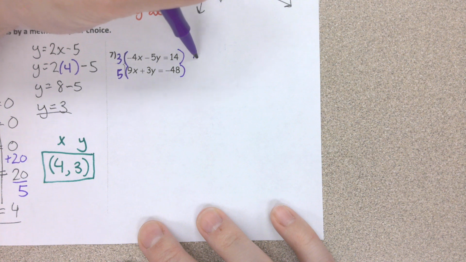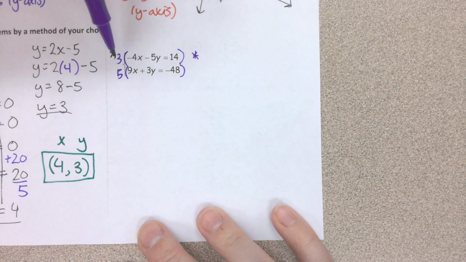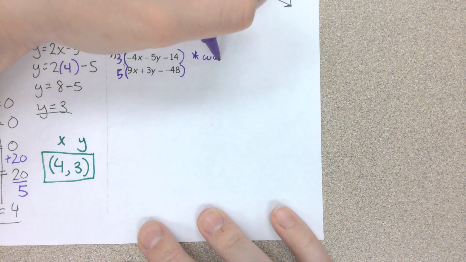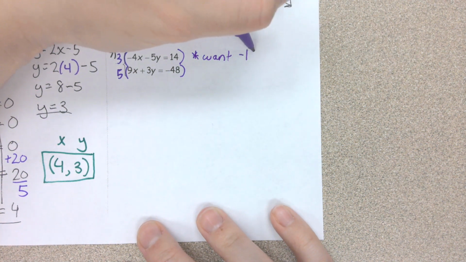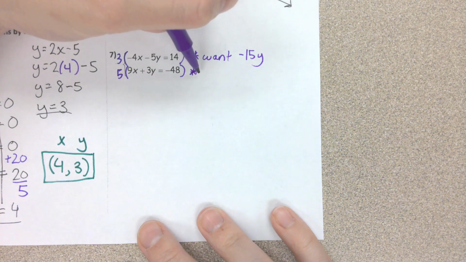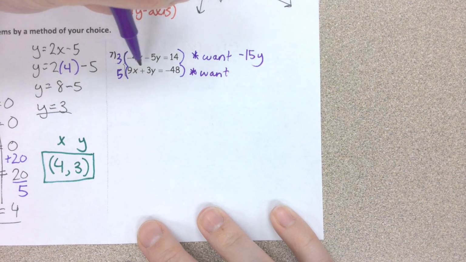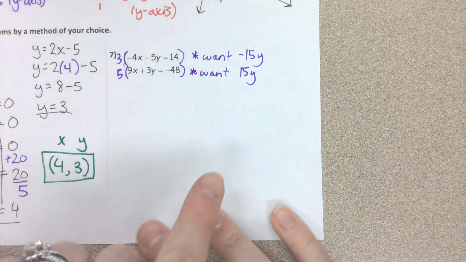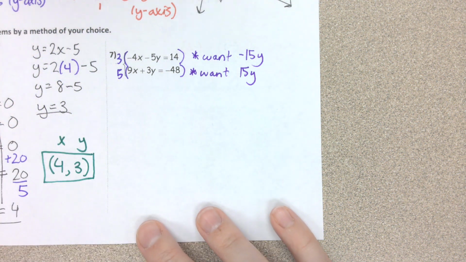So if we want to just keep in mind where we're going with this, when I do this, I'm trying to eliminate the y. This is going to give me, I want negative 15y. And then when I do it on the bottom, this is going to give me positive 15y. And I know this will work because then I've got the same number, but they're opposites, so these will cancel. So this is what I want. So again, this just kind of reminds me of where I'm going.